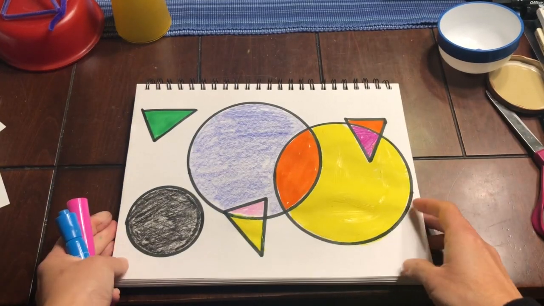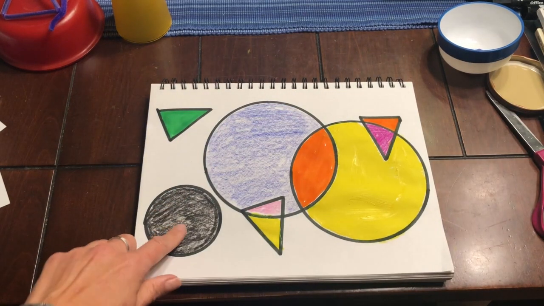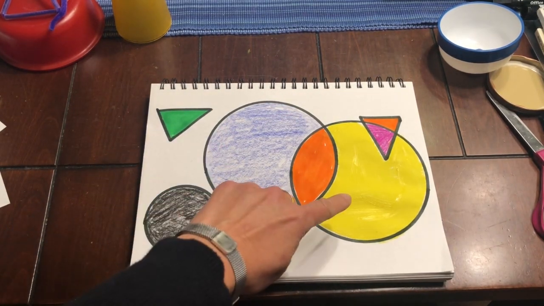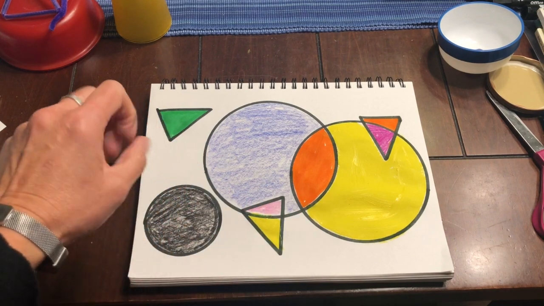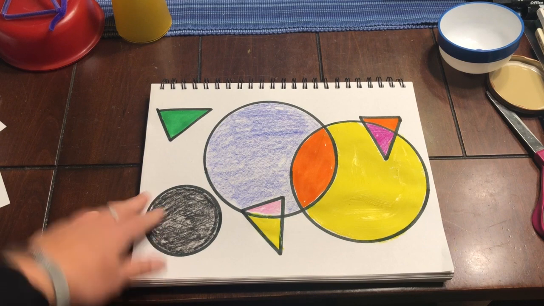So this is my finished coloring of the shapes. I colored black circles and then I decided to use yellow paint to paint the rest of it. So this is my triangle and circle shape painting.